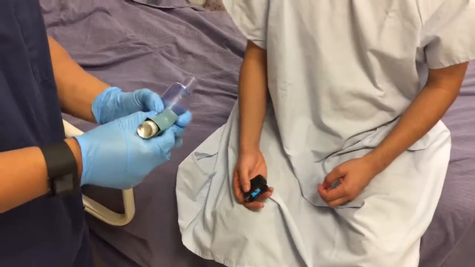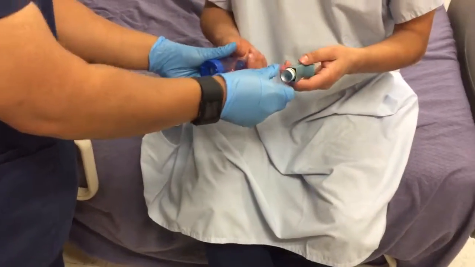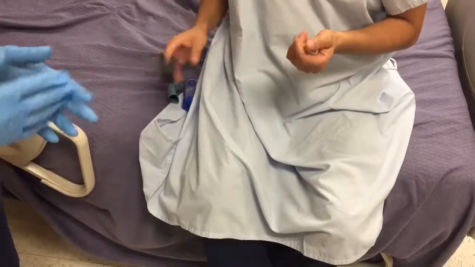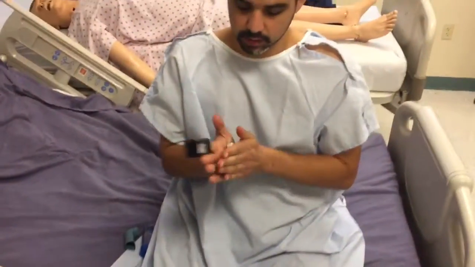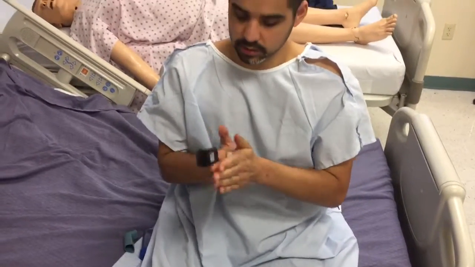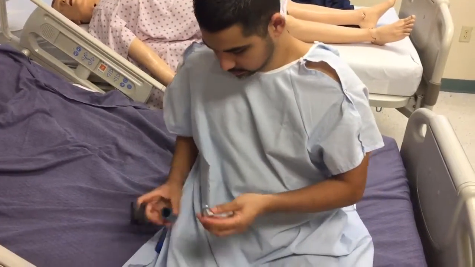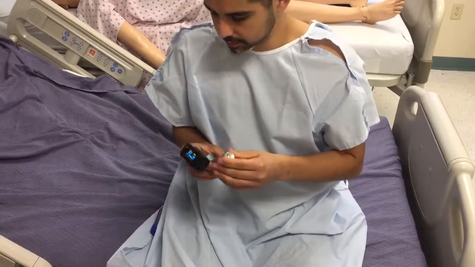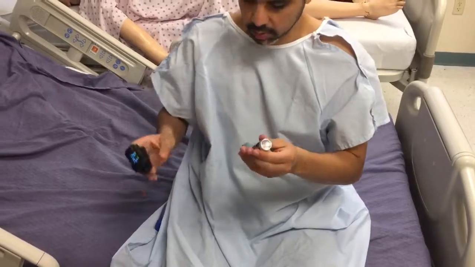Sure, I'll demonstrate it back. If this is brand new, I'm going to warm this up in my hands. This will allow the drug to be ready. Then I'm going to pop it back into my inhaler and take off the cap.